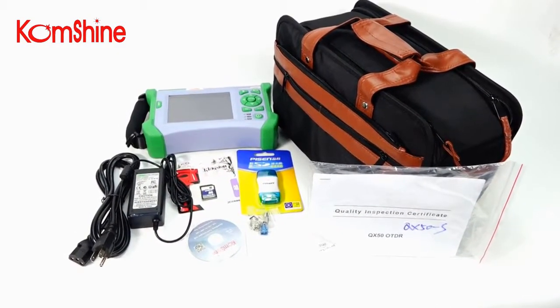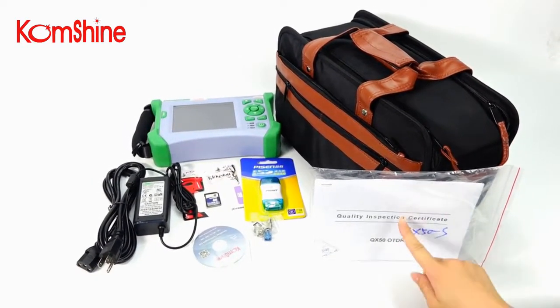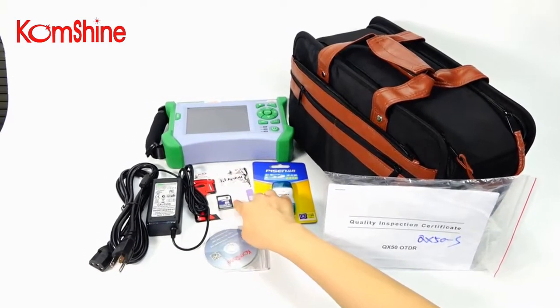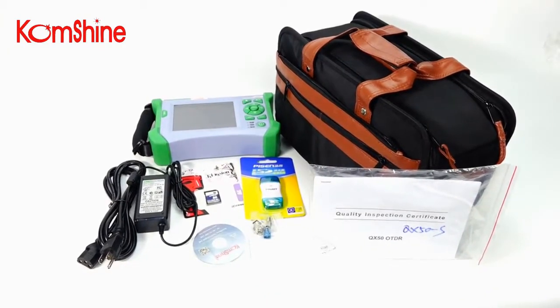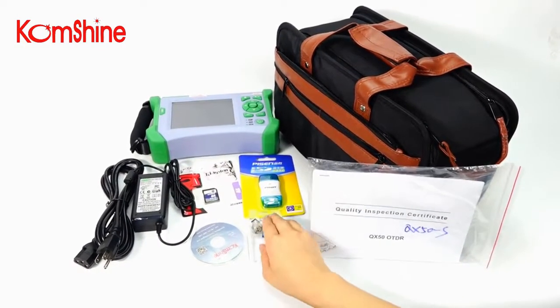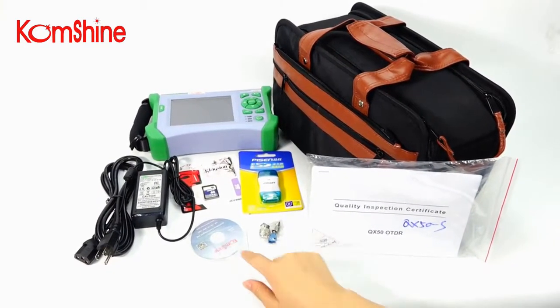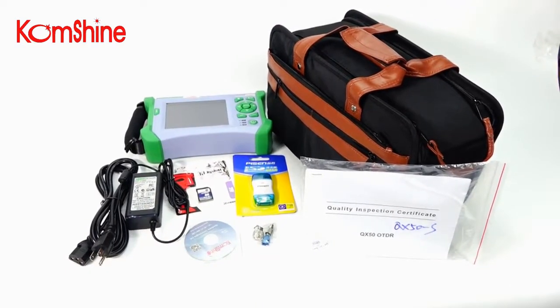And this is the carry bag, inspection certificate, SD card reader, LC and SC adapter, CD manual, power adapter, and the PS code.